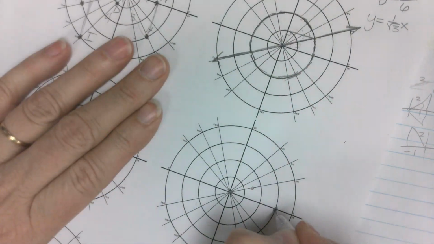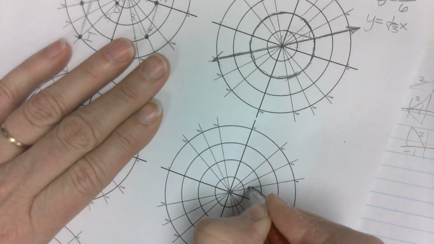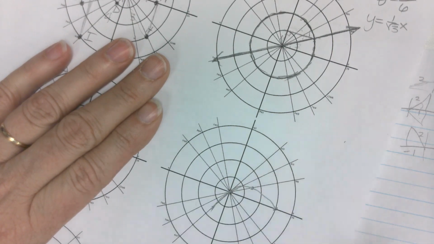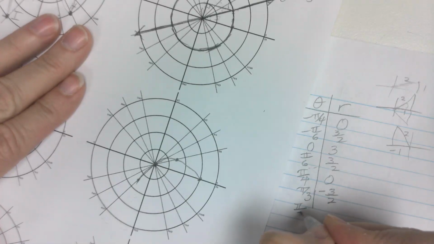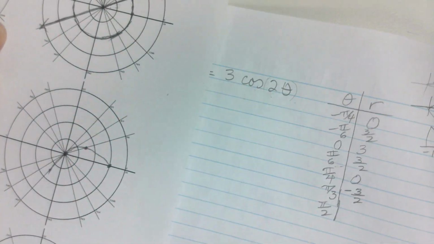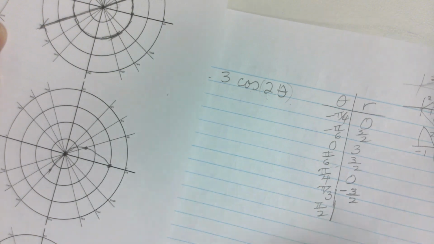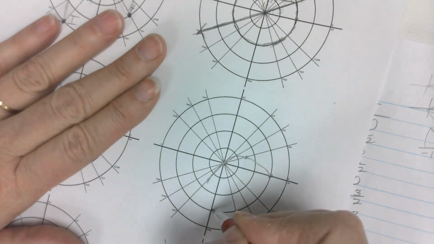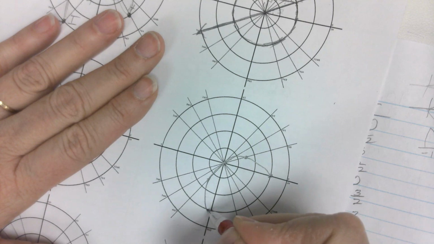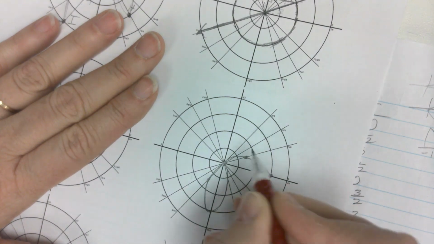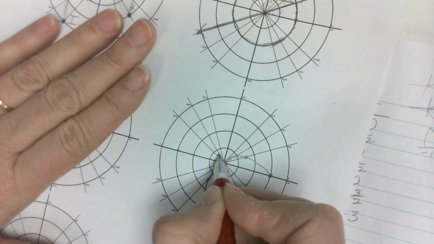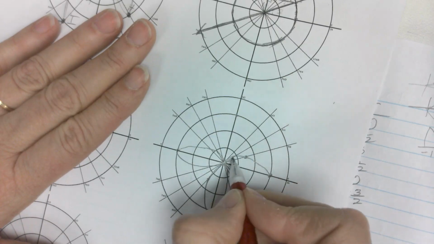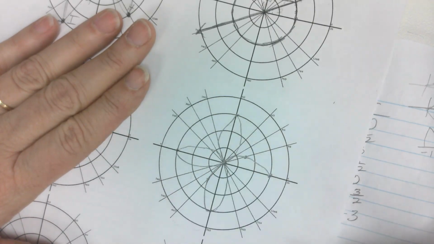So I'm following my curve around, and when I get to pi over 3, I'm actually going to negative. What happens at pi over 2? Times 2 would be pi. Cosine of pi is negative 1. Negative 3. Are y'all seeing what I'm seeing as we form it? It is going to be a 4-leafed or 4-petaled rose. It's really cool.